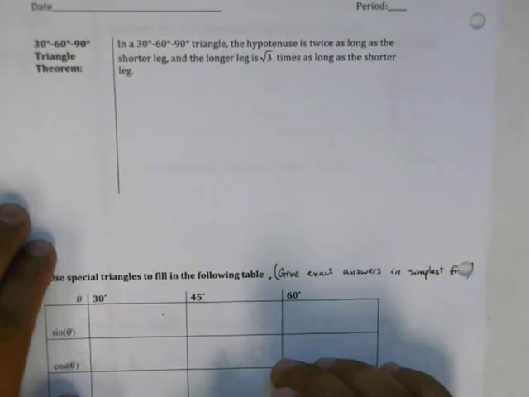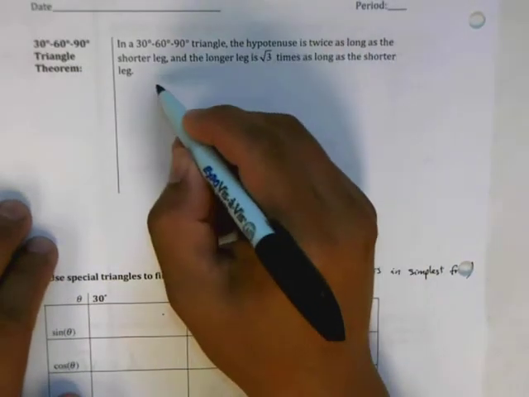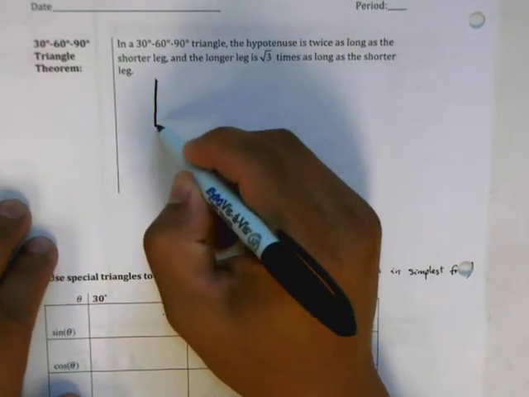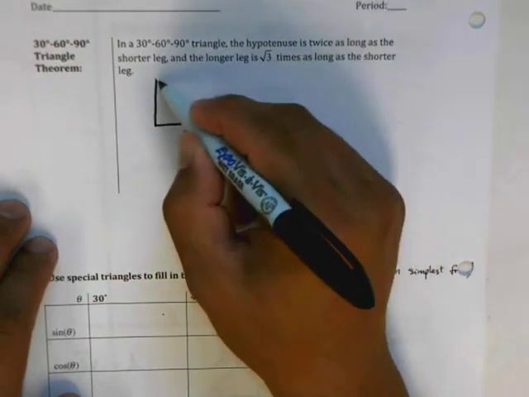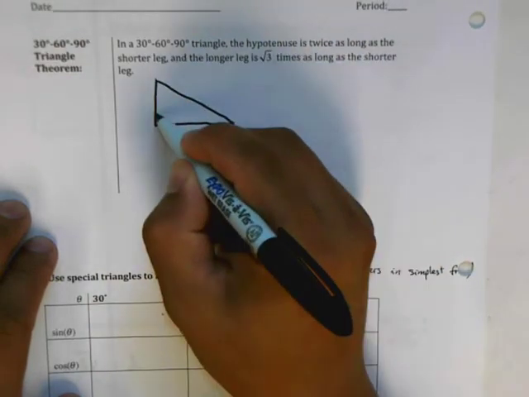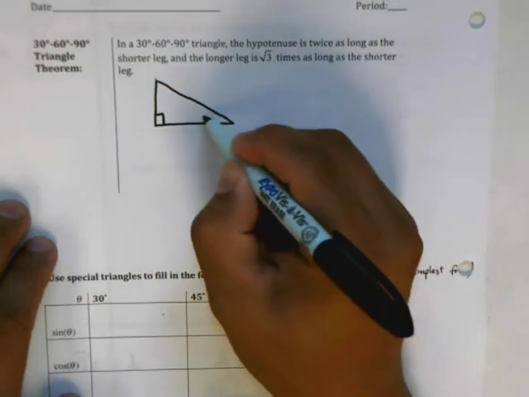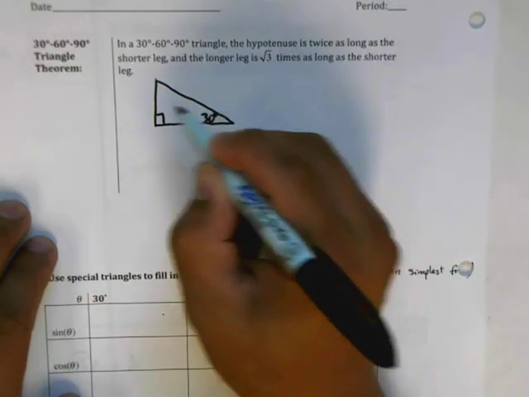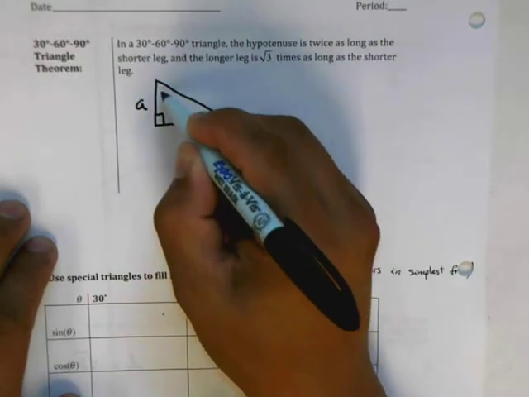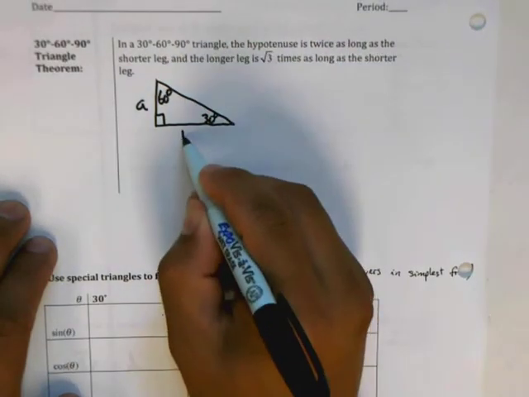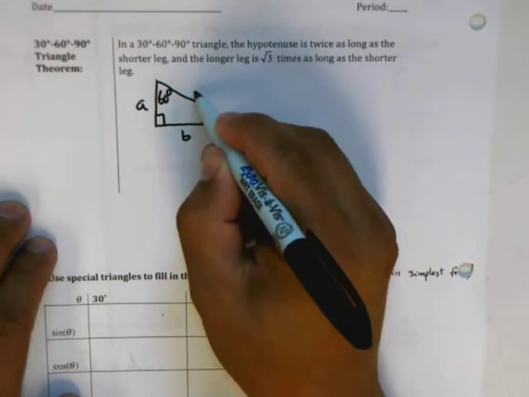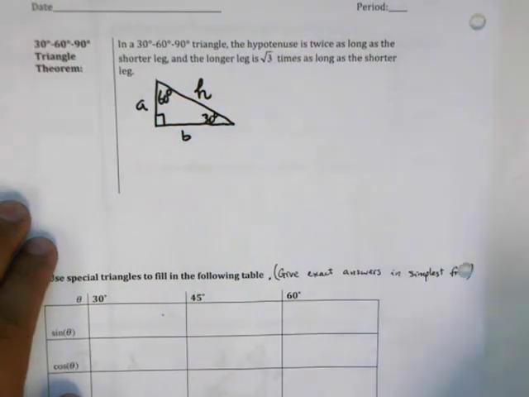And a lot of times, when we work on this, it's easy to get lost in this theorem just because we don't quite know what it says. I mean, we can't prove anything unless we know what it says. So let's draw out this triangle here. This is 90 degrees. Let's make this one 30 degrees. We'll call this side A. Make this angle up here 60 degrees. We'll call this side B, and we'll call this side H for the hypotenuse.